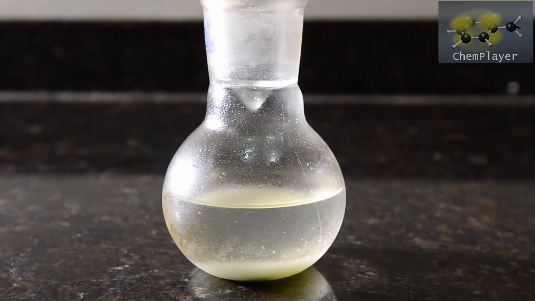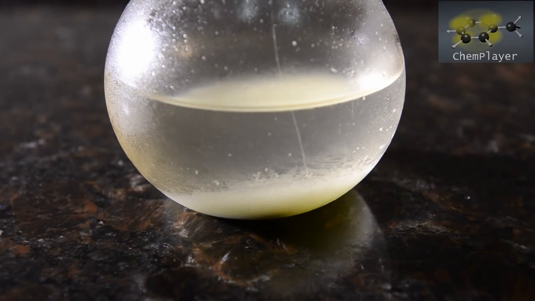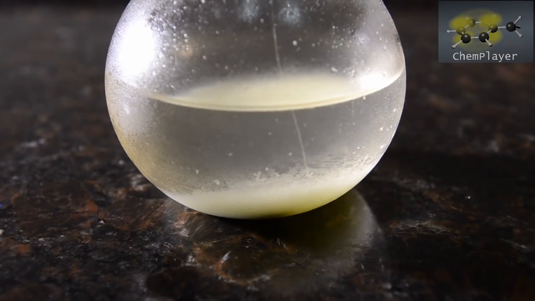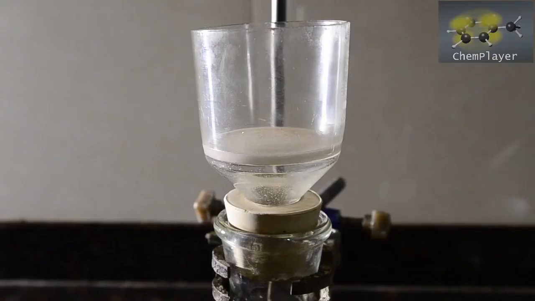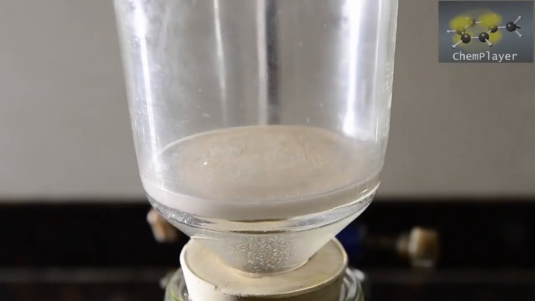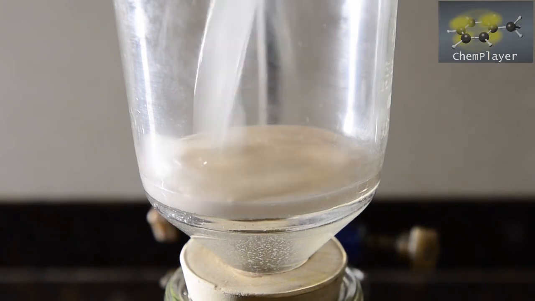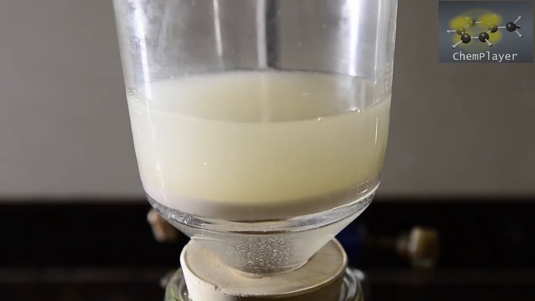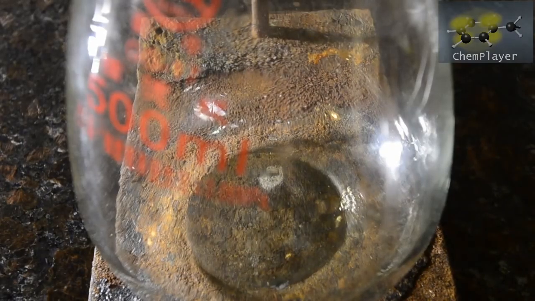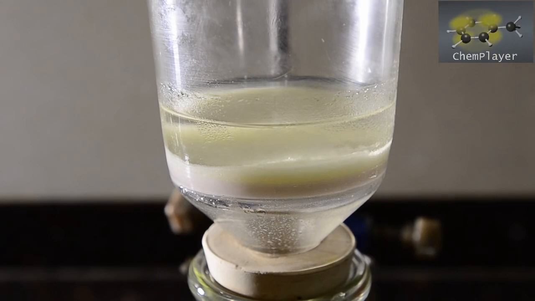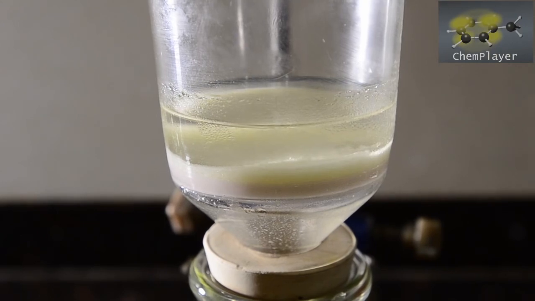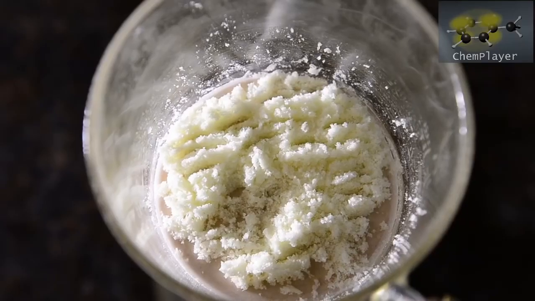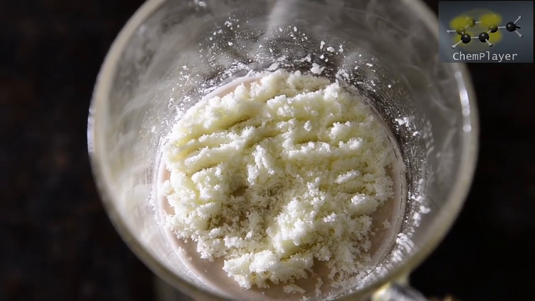Here we are 6 hours later. The cream-colored solid has fallen to the bottom of the flask. So we set up for filtration. We're using our grade for fine sinter, as it looks as though the crystals are quite small. We wash with a small amount of ice water and then let them dry thoroughly on the pump.